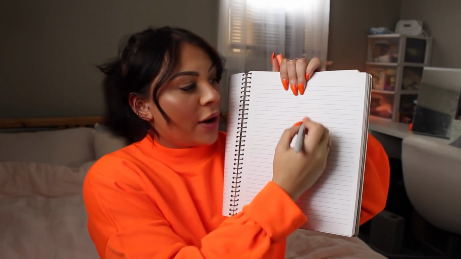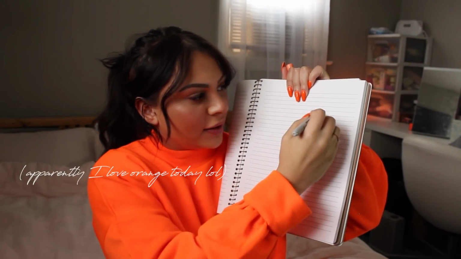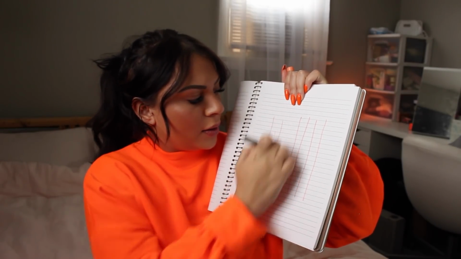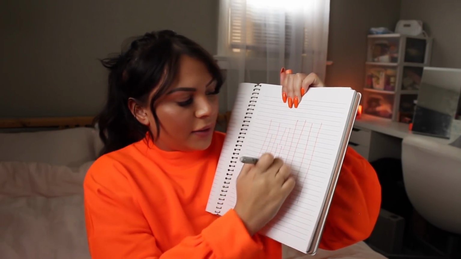So rather than taking your highlights and literally just having these solid lines, it's going to kind of be broken up a little bit, if that makes sense, if you can even see that. So it just creates a little bit of a nicer blend, and then as the hair grows out, there isn't that really harsh line.